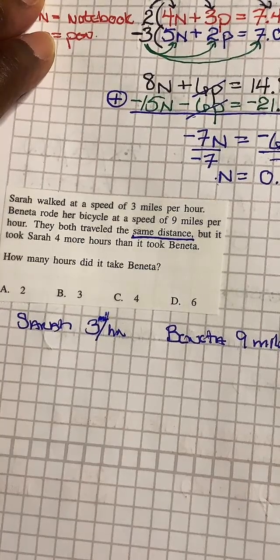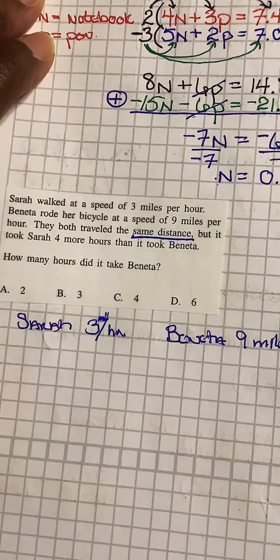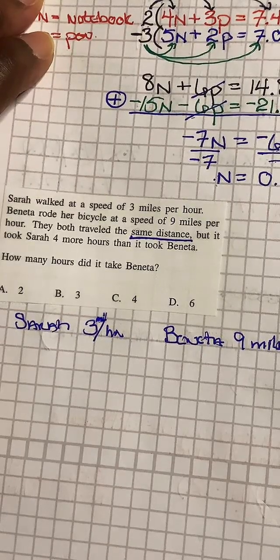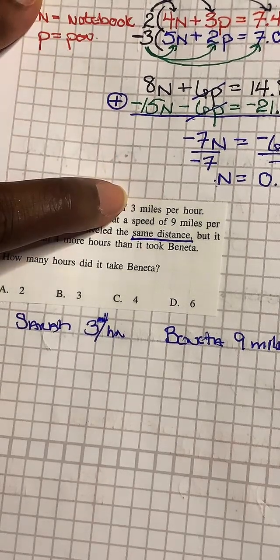But look, what is that anchor? I'm looking at what Michael is saying, and I'm looking at what Anchor is saying. So if Benita rides for 2 hours, 9 times 2 gives me 18. So if I do 3 times 2, that'll give me 6.